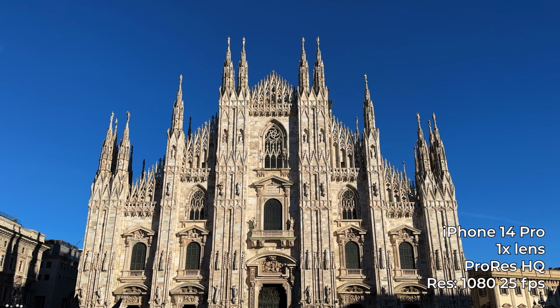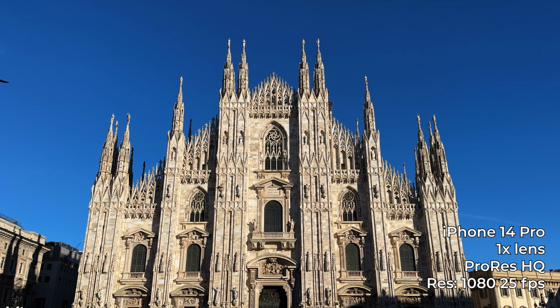But if you know a little bit of these technical aspects, you know that there are different flavors of ProRes, and in the case of the iPhone, the flavor that Apple adopted basically was ProRes HQ, that is almost the highest flavor of ProRes. This means only one thing, unfortunately: data, because this codec is really data hungry.